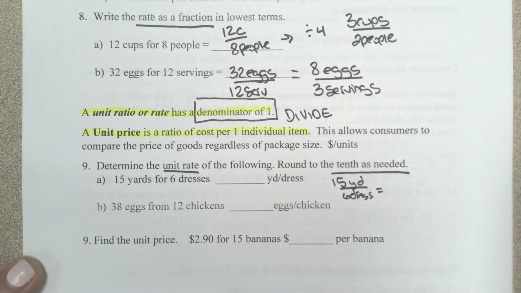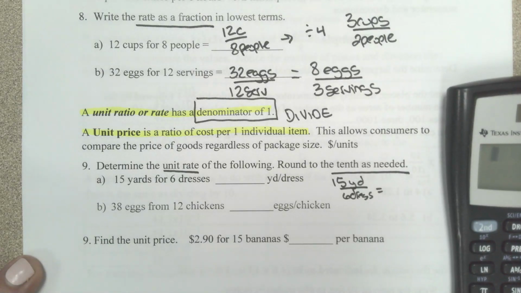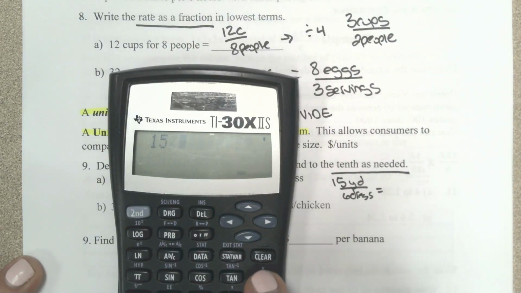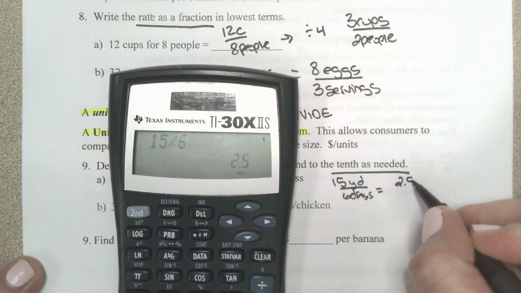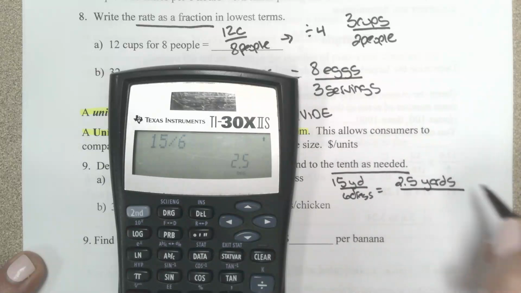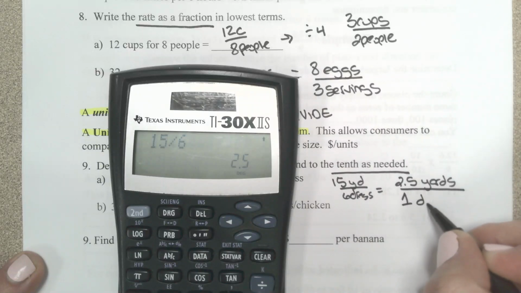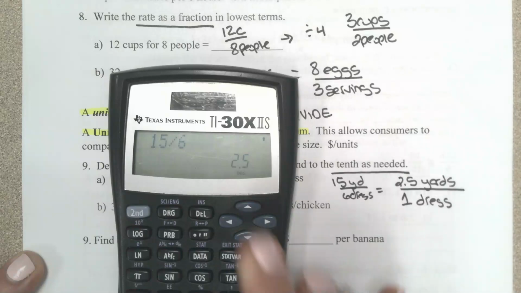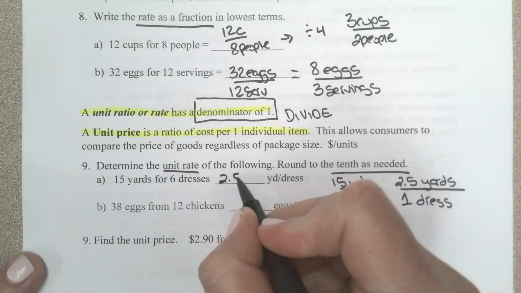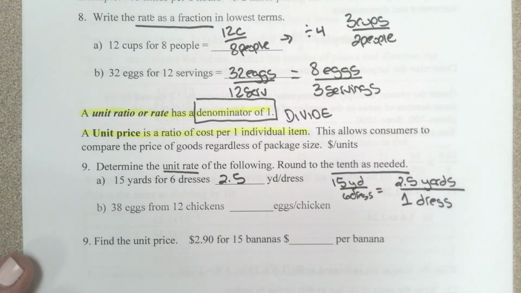All right, so here, I'm not going to hit the ABC button. I'm going to divide because I want to get my denominator to 1. So I'm going to go 15 divided by 6 equals 2.5. So there are 2.5 yards for every 1 dress. So I have 2.5 yards per dress.